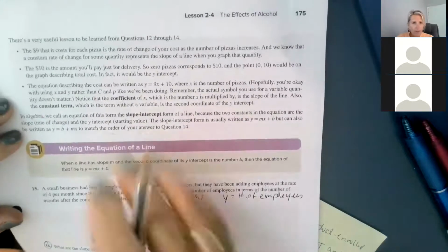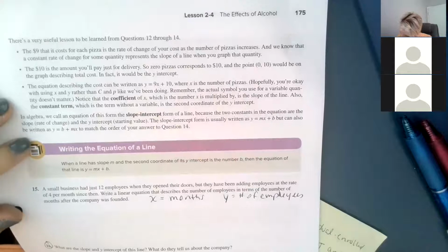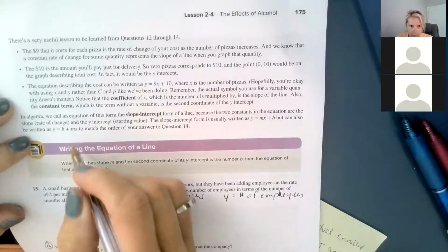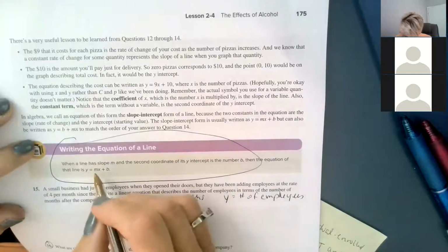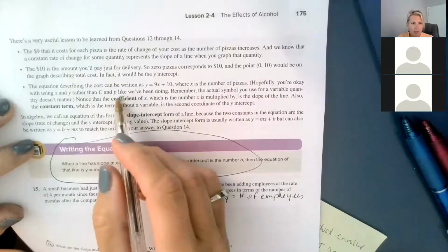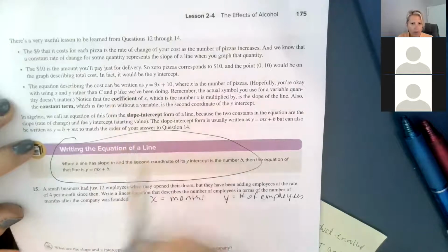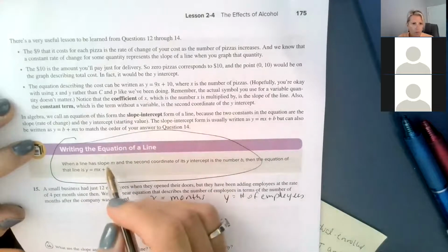Also, they gave us some good definitions up here. It'd be good to read through. So when we write our equation of a line, which is important here in the purple, the y equals mx plus b, the m, the slope, is always what we call the coefficient. Co meaning with. So the x goes with the slope.